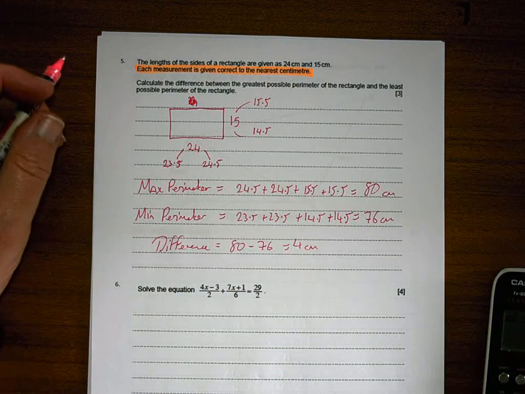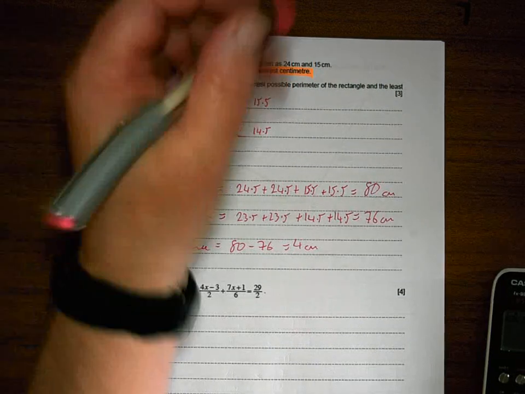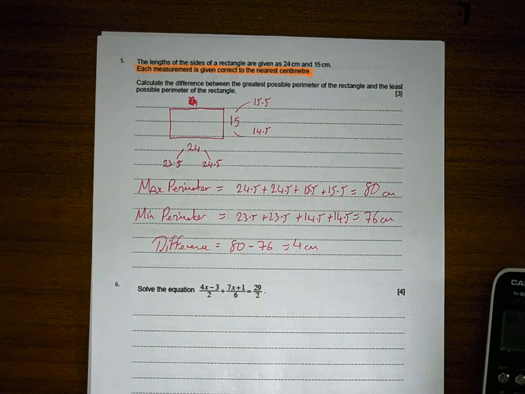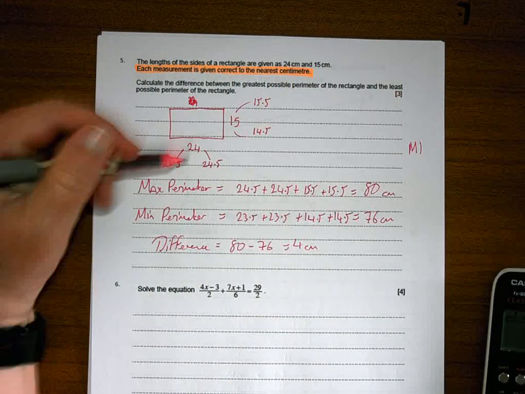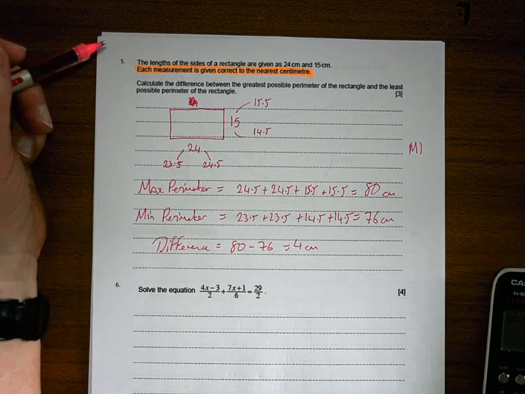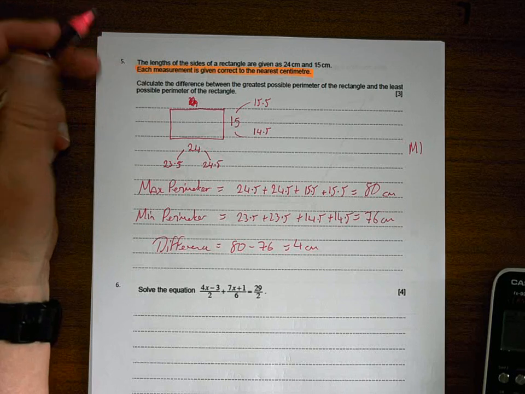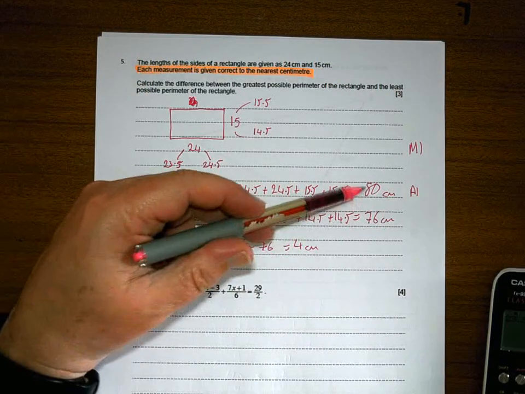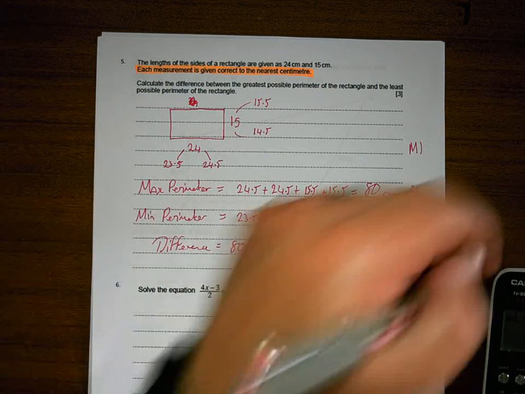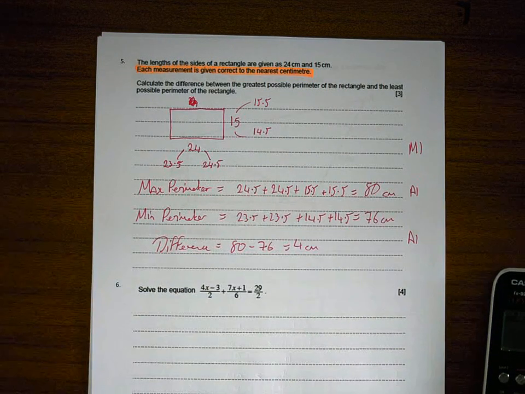So marks for that, you'd have 1 mark for recognizing you're working with those maximum and minimum values. You'd have 1 mark for working out the 80 and the 76, and 1 mark for the difference between them.